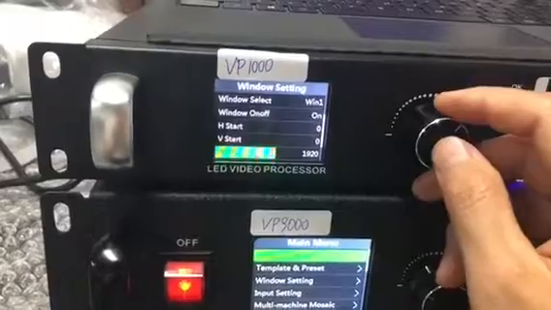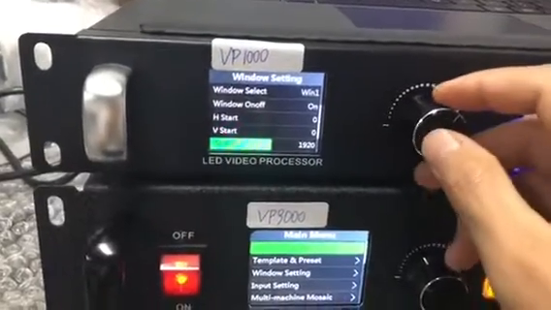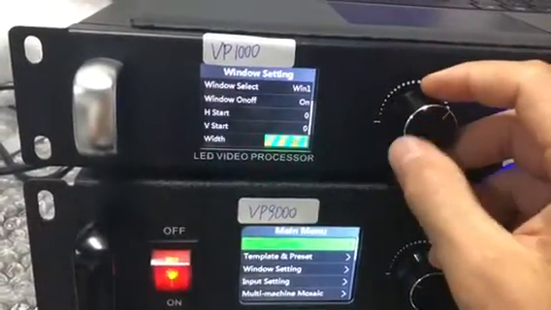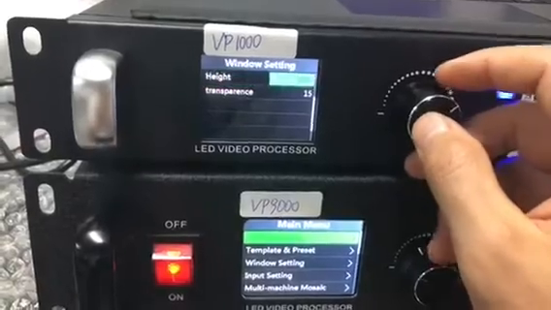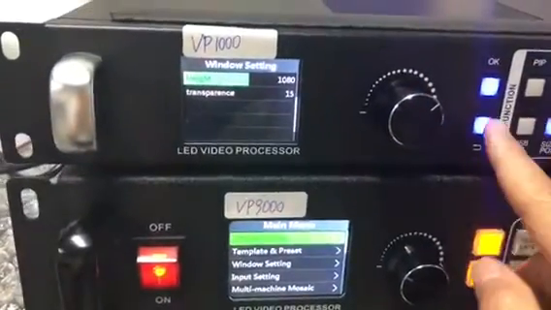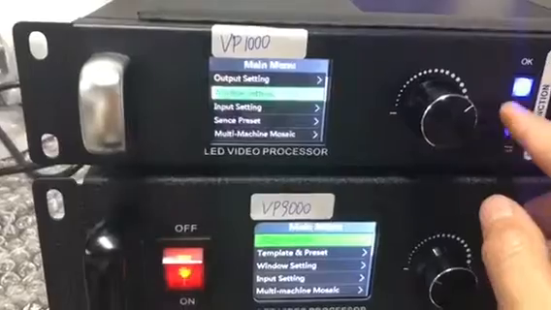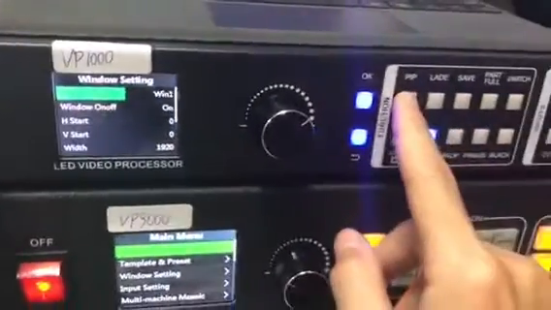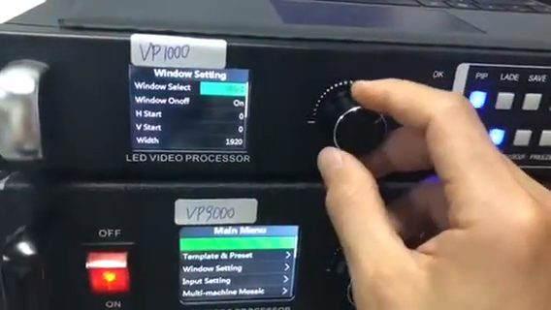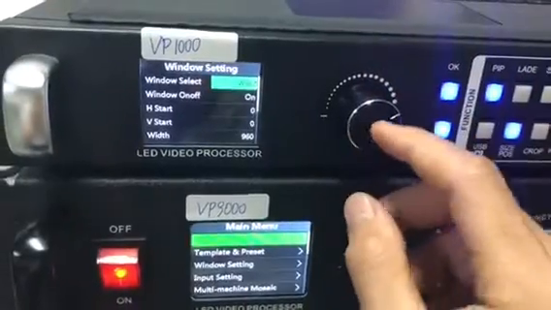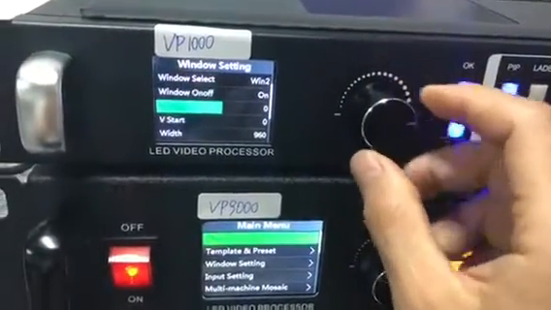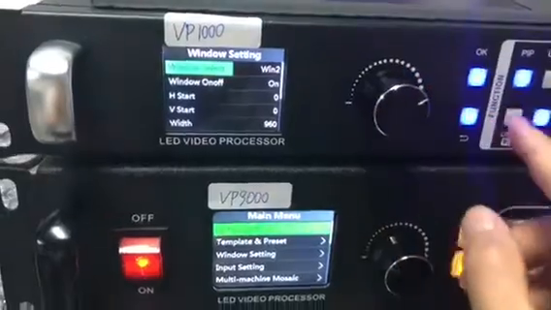Then we set the size, the width and the height. When you click the PIP, you will find another window. Okay, there is a window 2. You set the size of the PIP window.